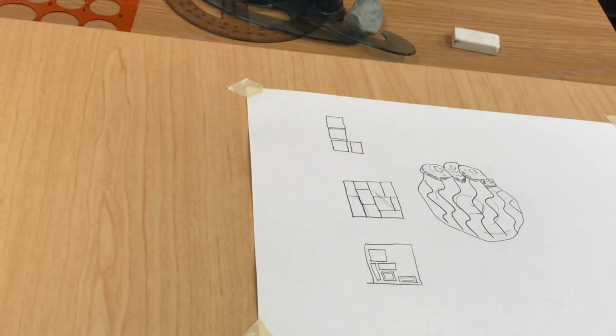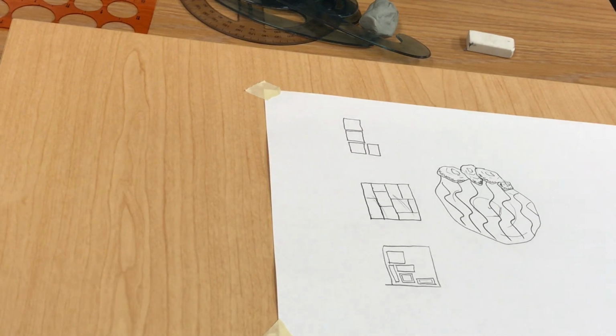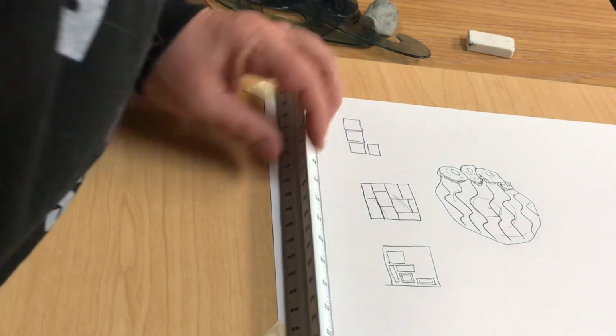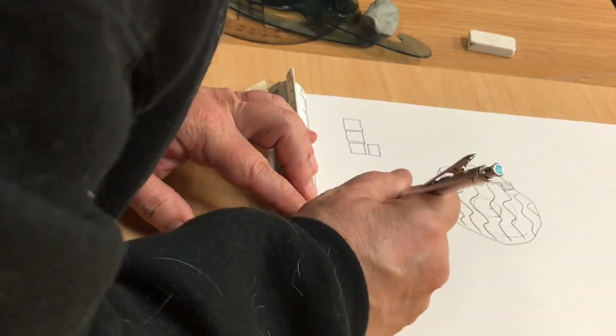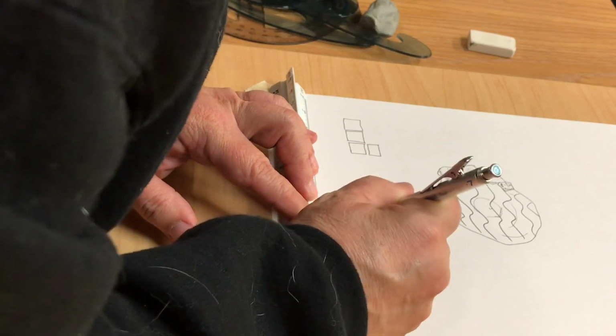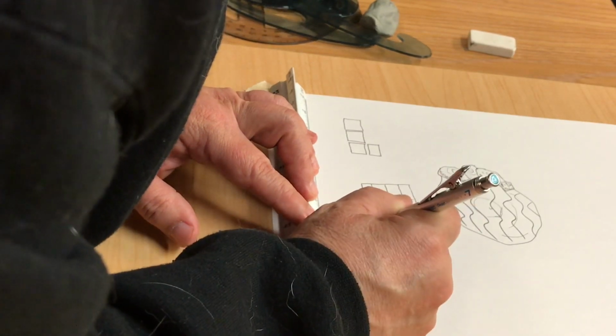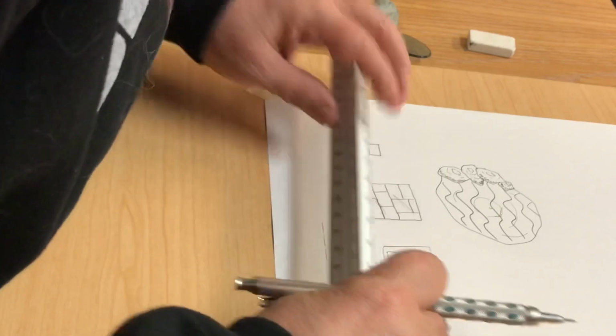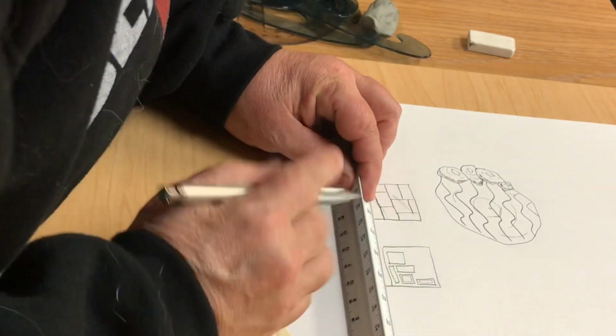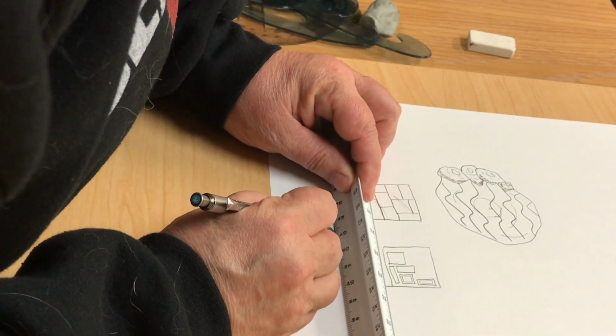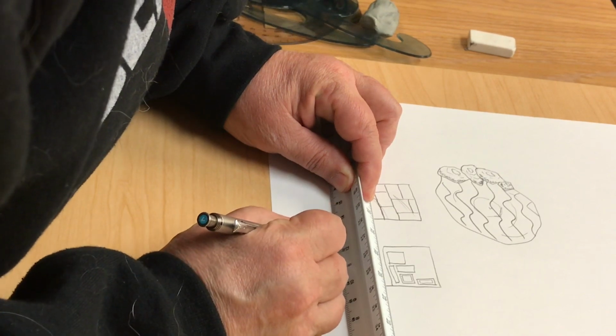You can easily come along and do even part of them with some straight edges. Just as you can see, just kind of eyeballing it here.